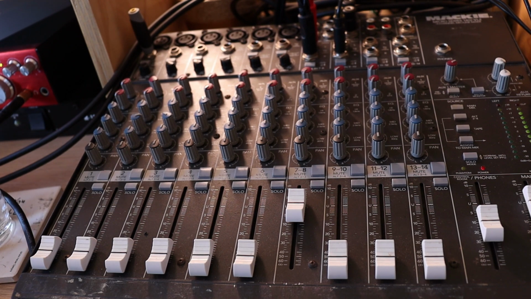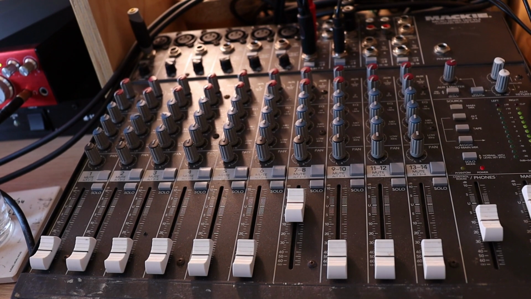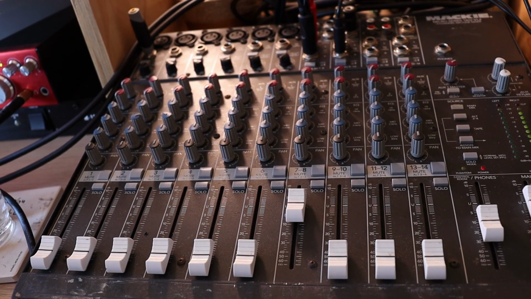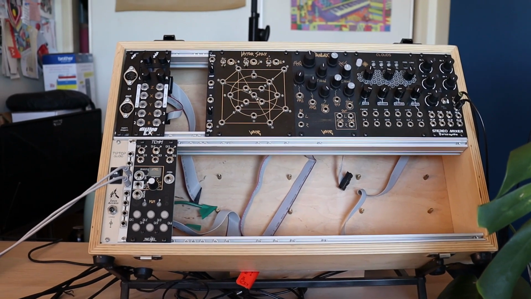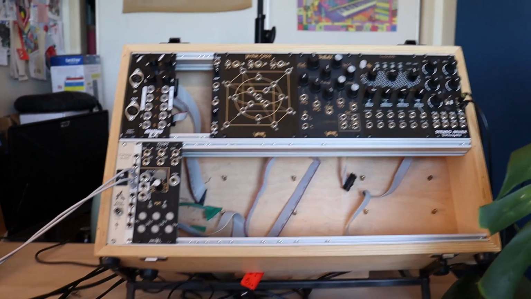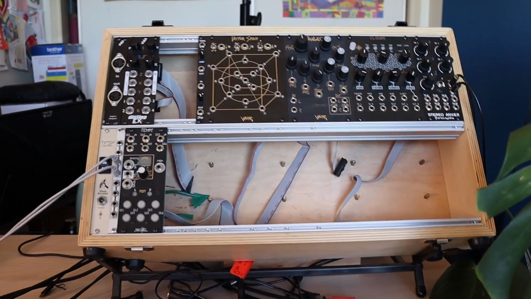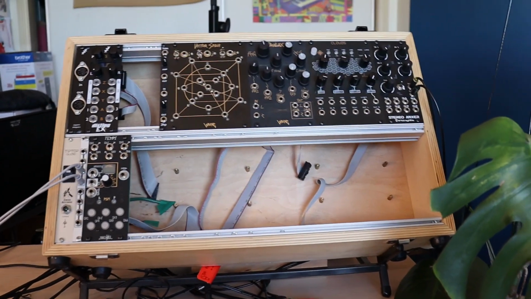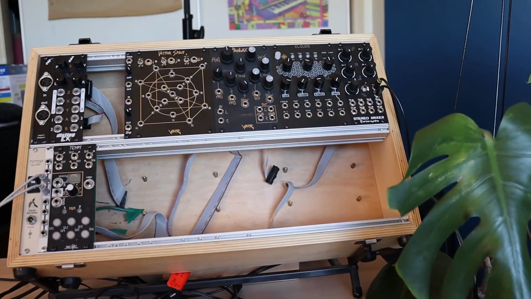Max, on the other hand, is not based on a mixer. It's based on a completely different bit of real-world audio equipment. It is based on this. This is my modular synth. It might look a bit empty and strange. In fact, it might look like a wooden box with some panels on the front of it and some cables on the inside. Don't worry about the inside.